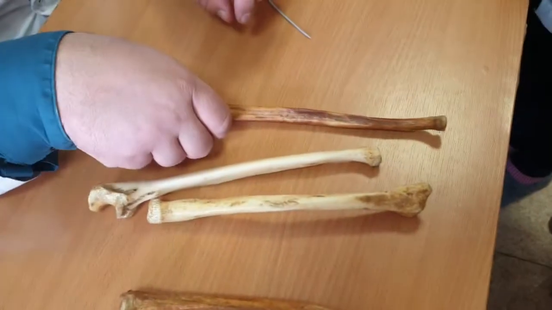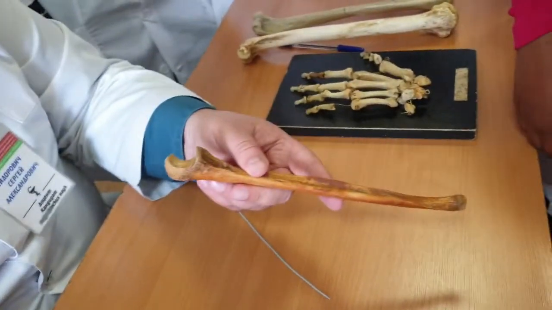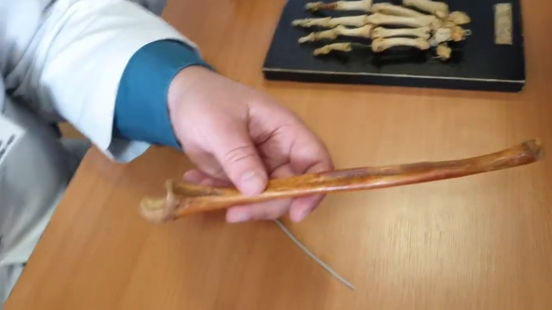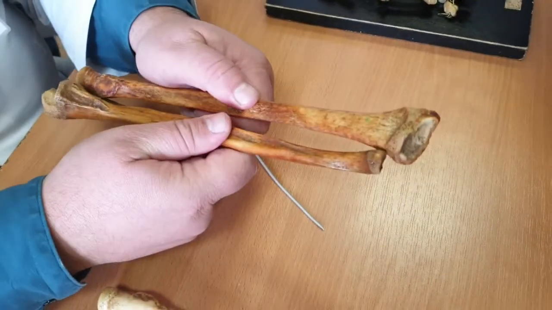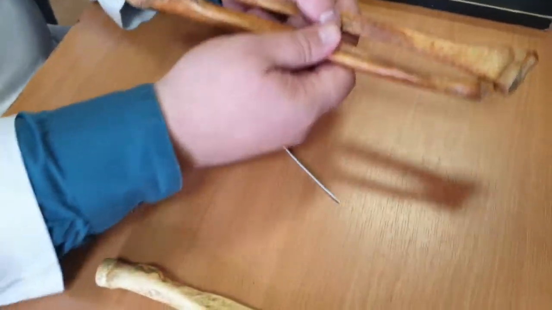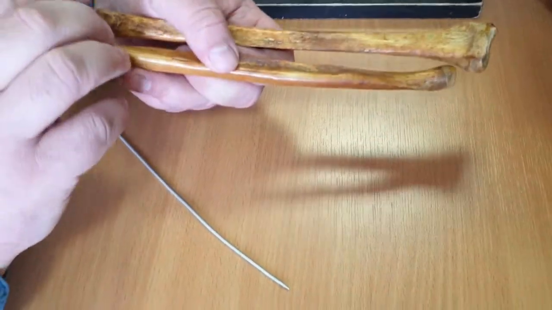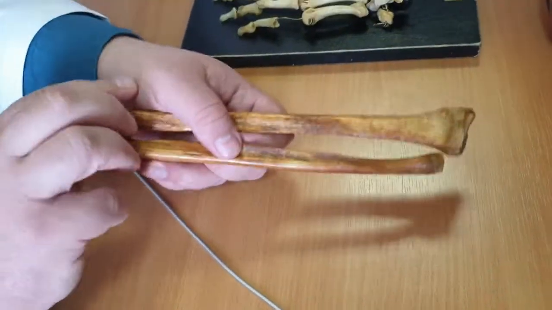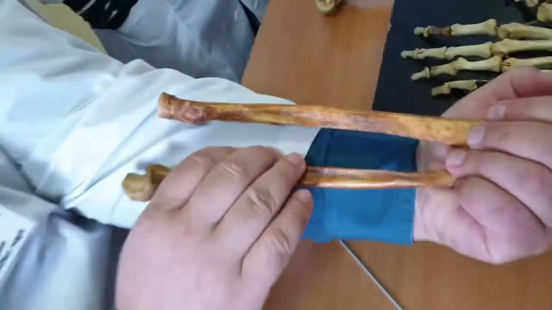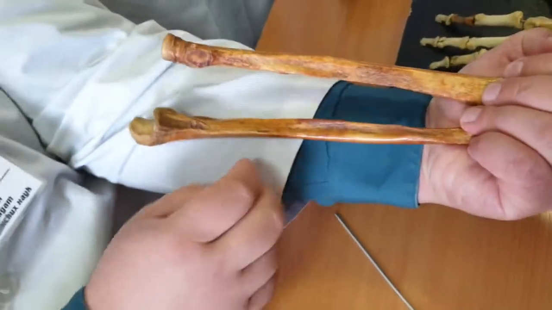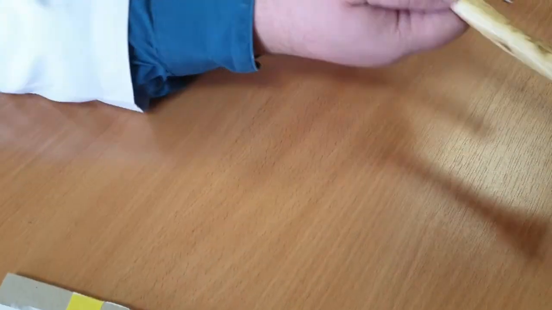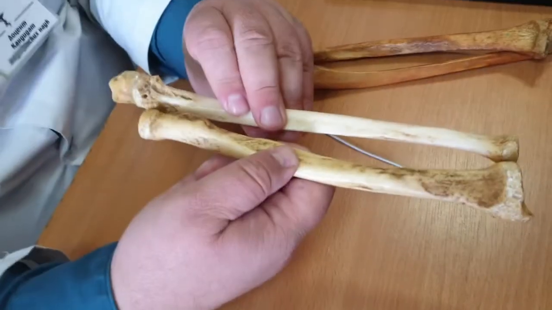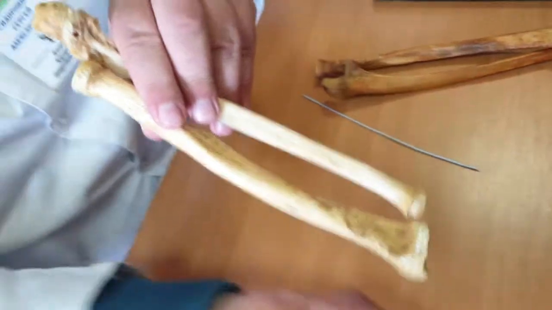The bones of the forearm consist of two: the ulna and radius. These are the left ulna and left radius, and that is the correct position. The ulna is medial and the radius is lateral in the forearm. And these two are right bones. That is the correct position: radius and ulna on the right side.